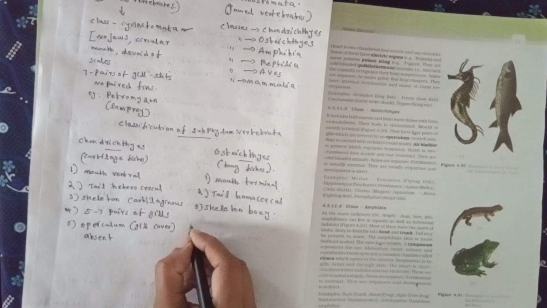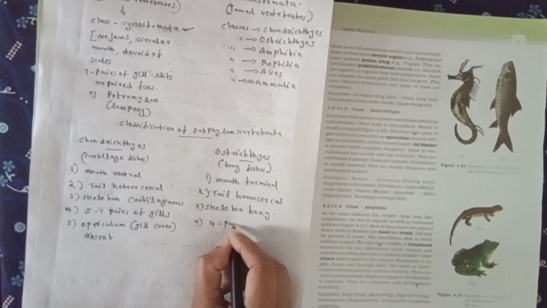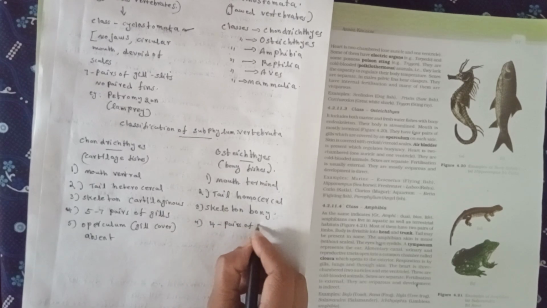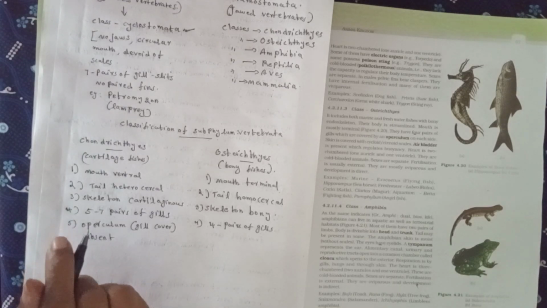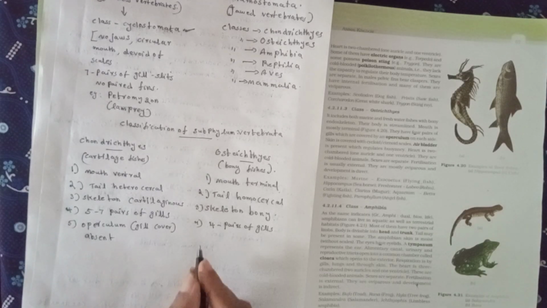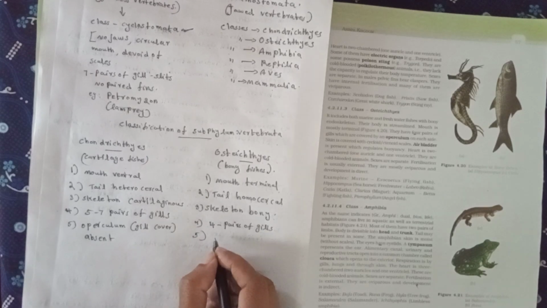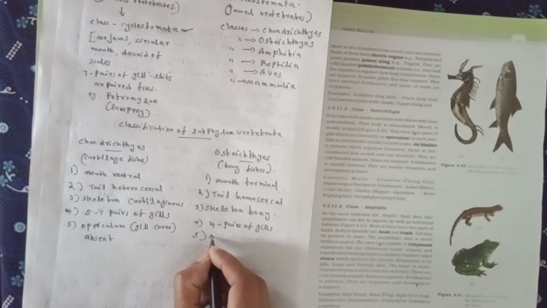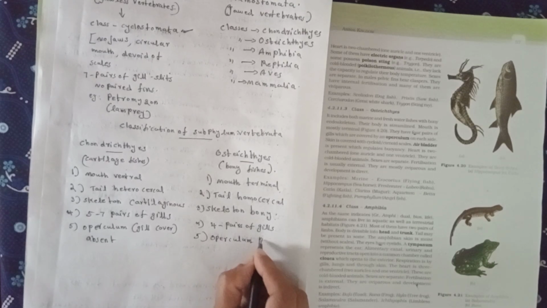Four pairs of gills, which help in gaseous exchange. Operculum present, the covering of the gill.